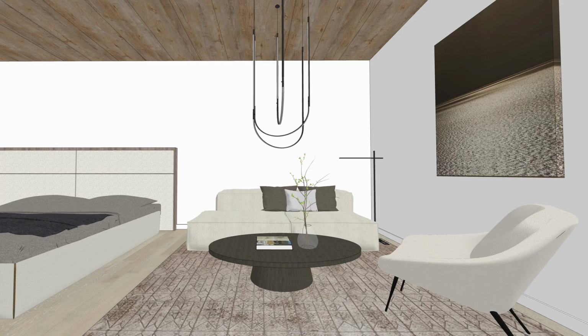Now, it is probably no surprise for you at this point that I use SketchUp for 3D modeling. I absolutely love SketchUp, so much that now I even have a course that teaches you SketchUp for interior design and architecture.